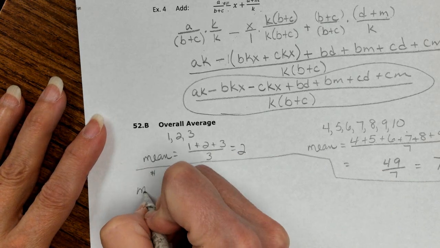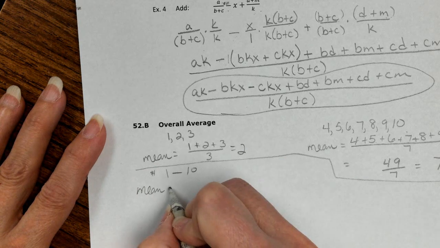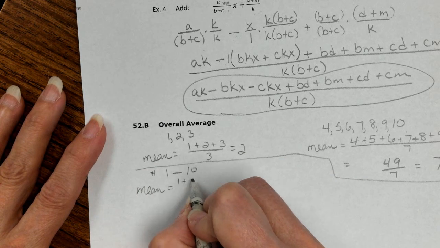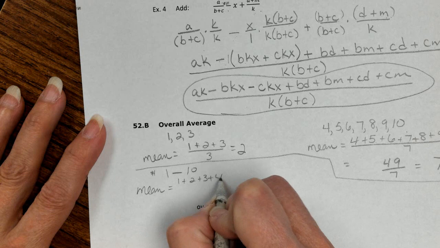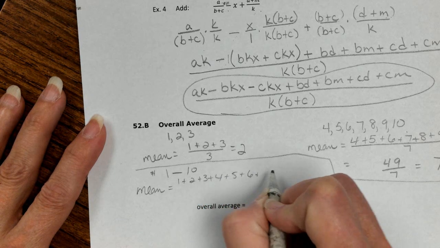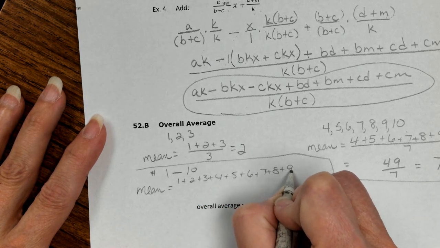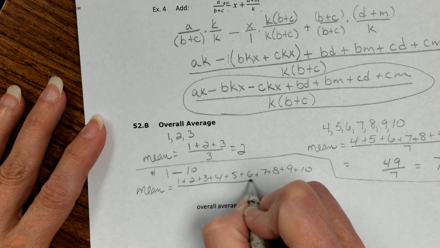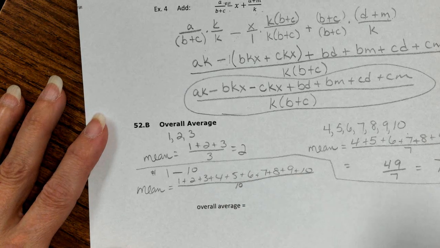Okay, if we want to find the mean of all of them, that'd be 1 plus 2 plus 3 plus 4 plus 5 plus 6 plus 7 plus 8 plus 9 plus 10 divided by 10 because there are 10 of them.